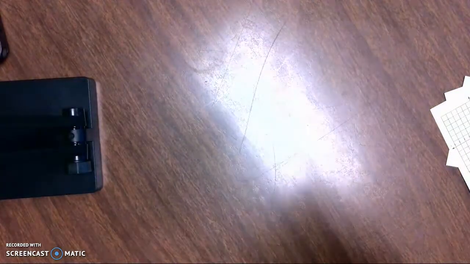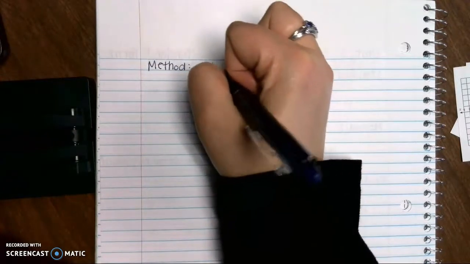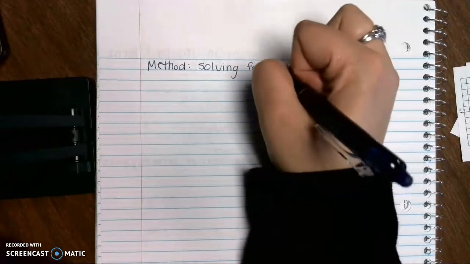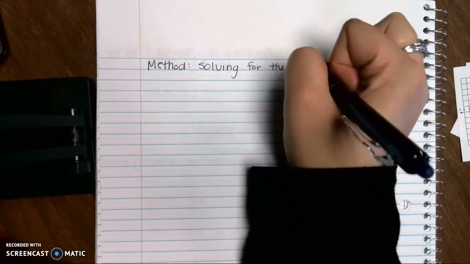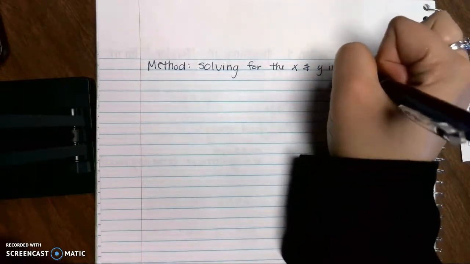Method 2 is solving for the intercepts. Solving for the x and y intercept.